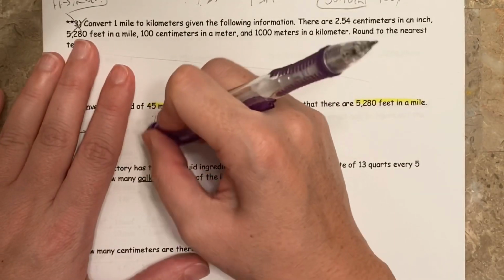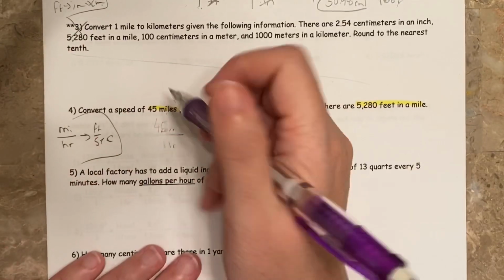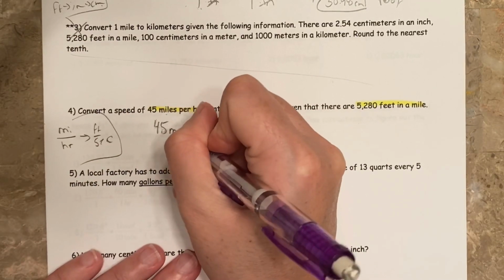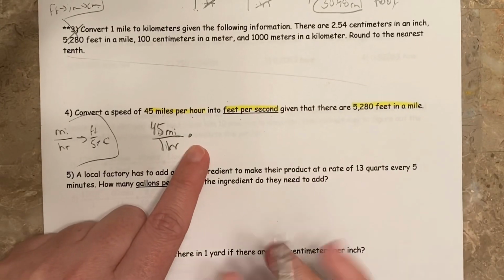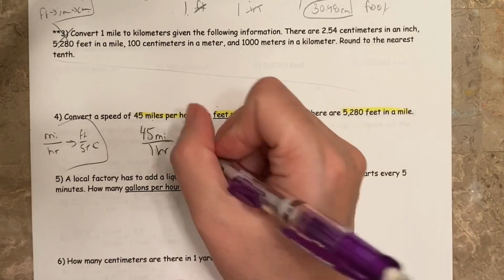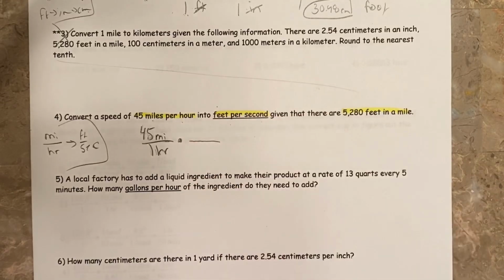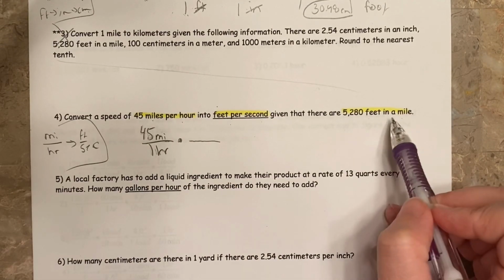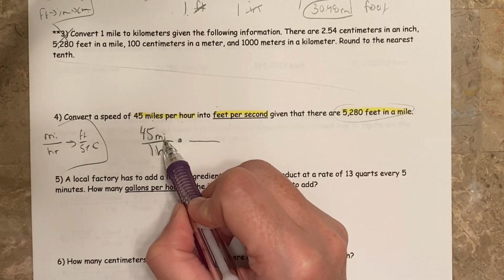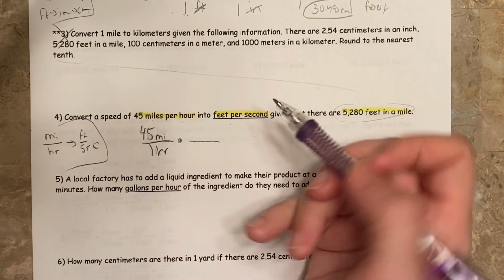Let me write it a little bit neater, sorry. So 45 miles for 1 hour. Now we're going to start multiplying. Remember, there's no equal sign, it's just you're multiplying by another ratio. All right, let's see, we have feet and miles. Oh, that's good. Actually, this will help us because we want to get rid of miles and we want to get to feet, so that's perfect.